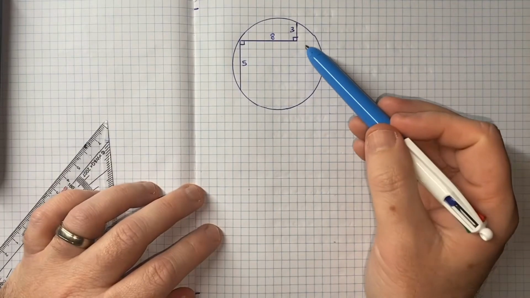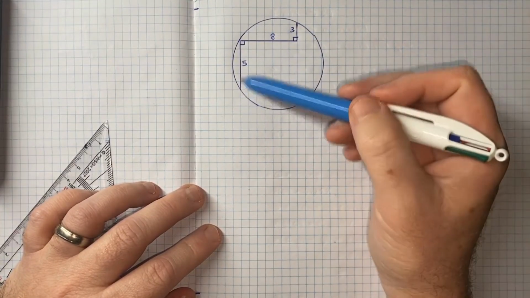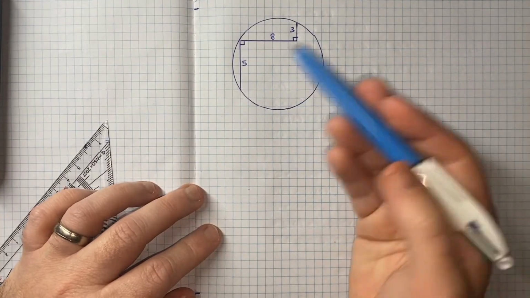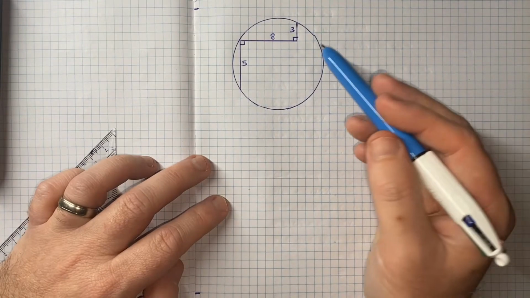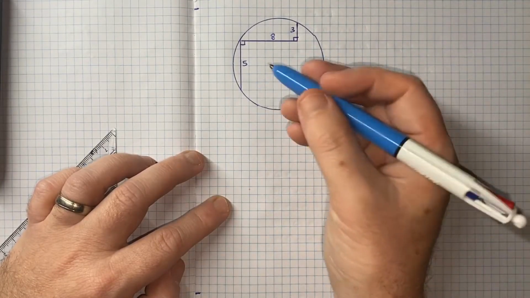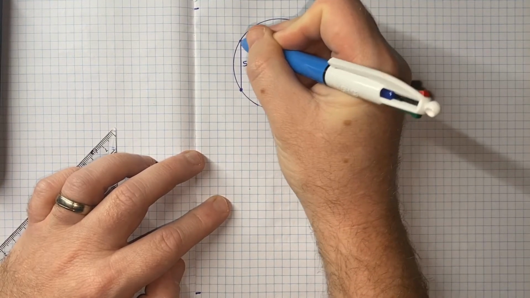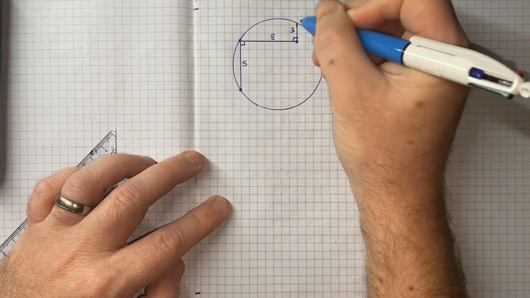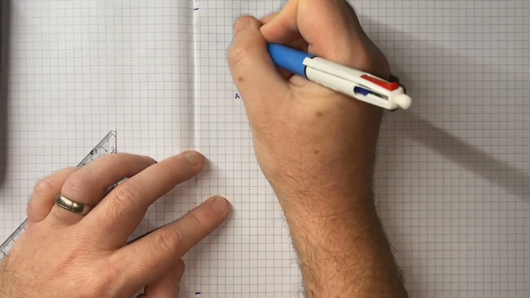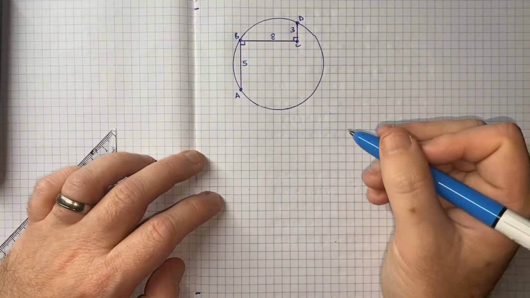Alright, so I've recreated the diagram here. We've got our circle and our lines at right angles with their lengths. With most geometry and trigonometry questions, it's helpful to add some labels to points. So I'll label these points A, B, C, D, because that will help us refer to them. I think that's step one.